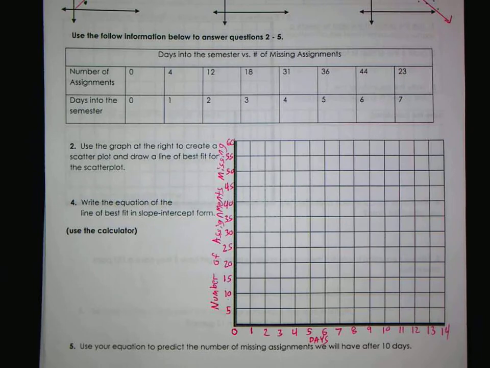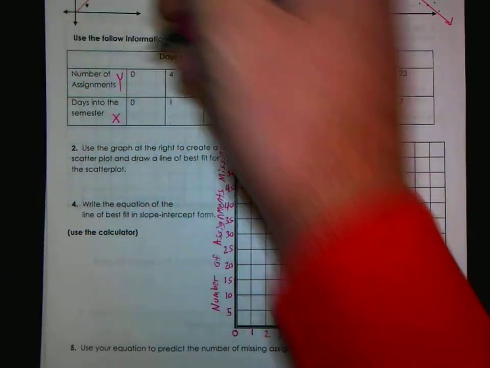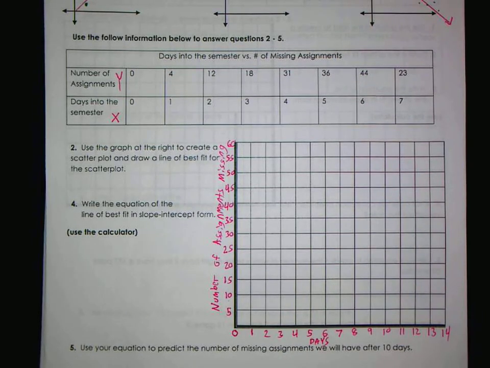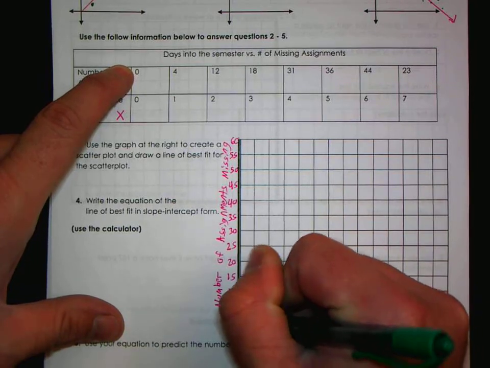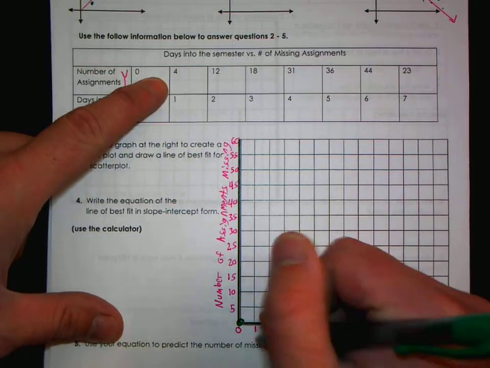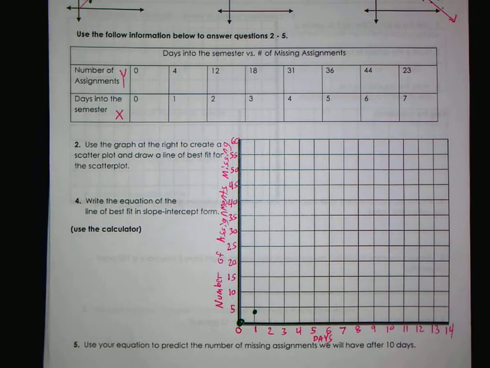Alright, from there, this is going to be our X. This is going to be our Y. We usually do days, seconds, time is our X, and the other one is our Y. So I'm going to plot 0, 0, 1, 4. I'm going to estimate that 4 would be about right there. Do not have to be exact for me.